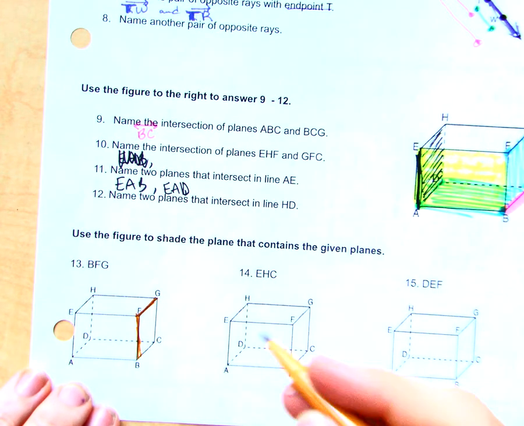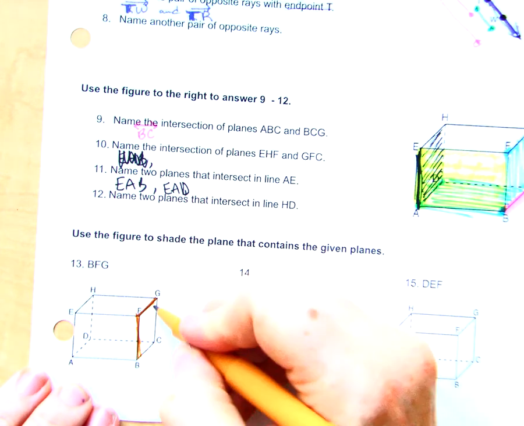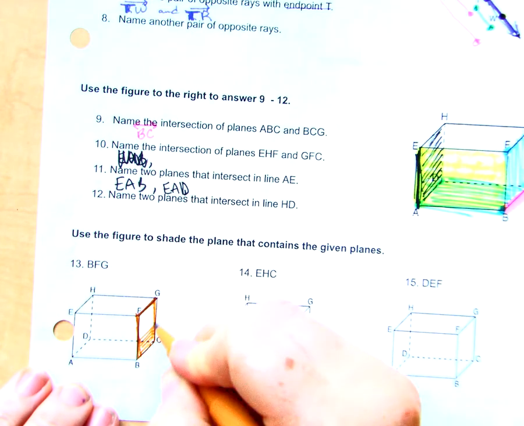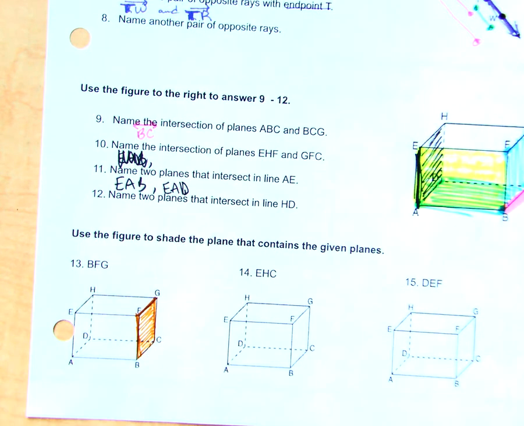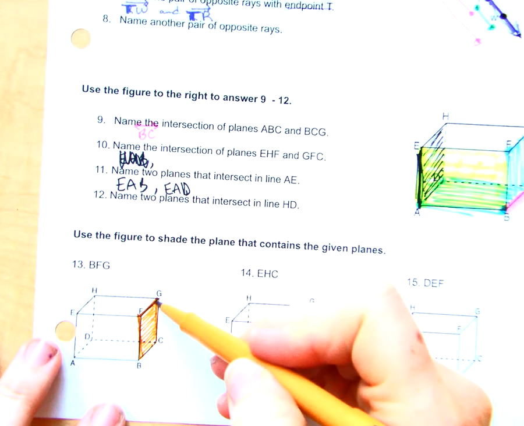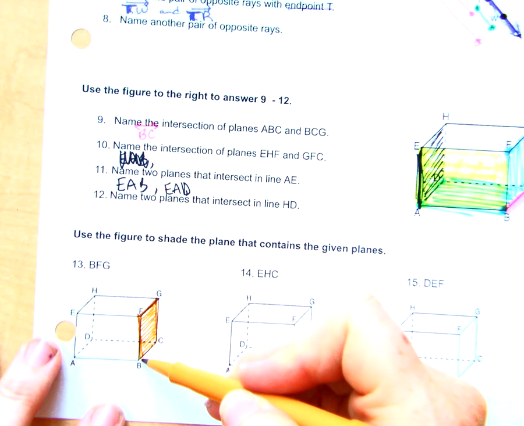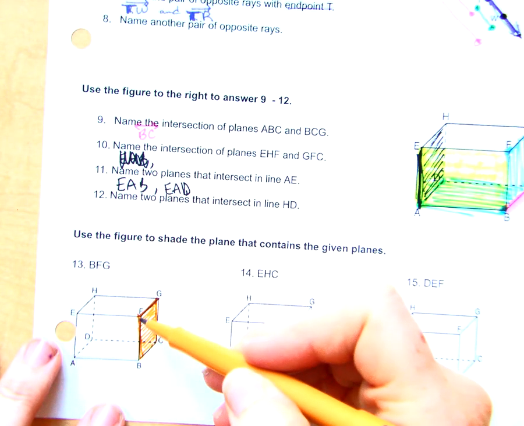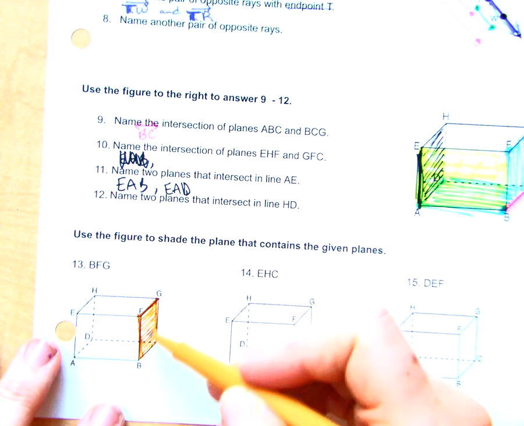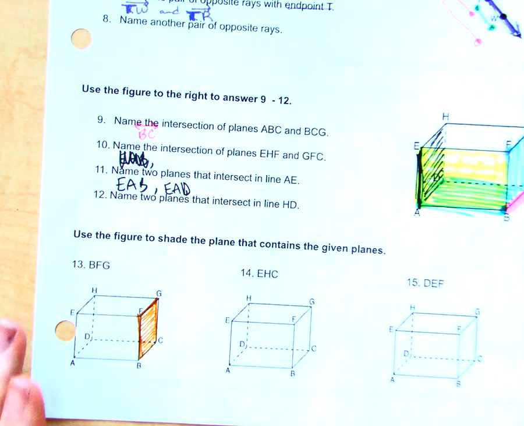So the plane that includes these two sides would be this right side, the whole thing. So don't do BFG and then draw a line from G to B and just color a triangle, because you've missed part of the plane when you do that. Remember, the plane is the entire flat surface.